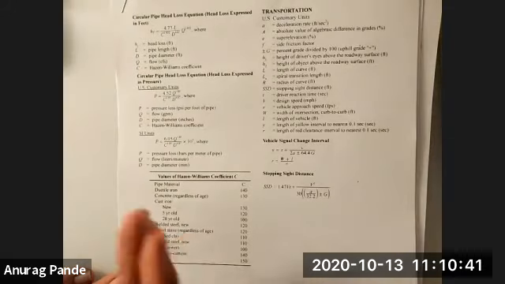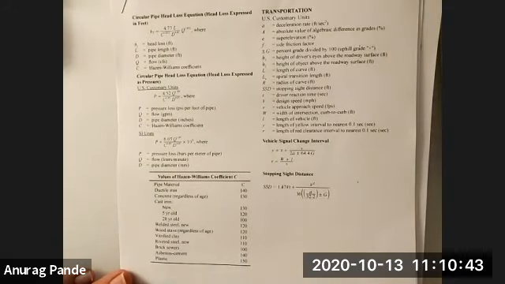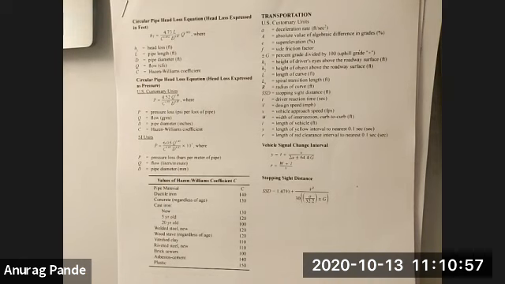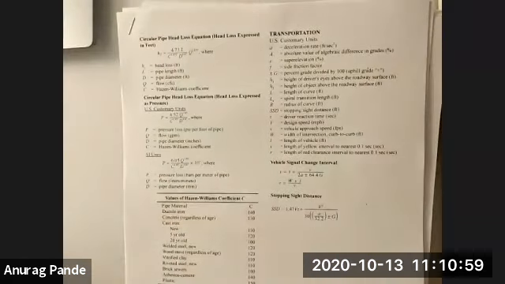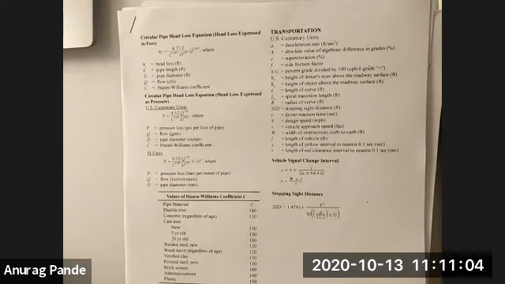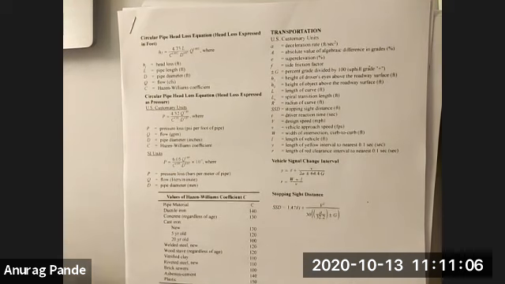As you can see, half of the page is water resources formulas, and then you start with the transportation formulas. The transportation engineering curriculum has three distinct aspects: design, planning, and operations. There is material from all three in the FE exam.